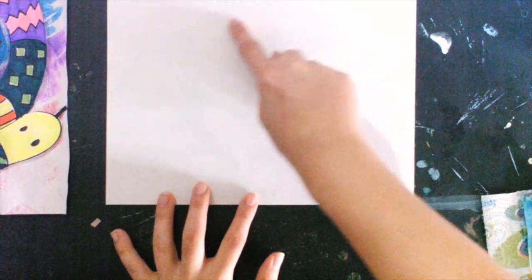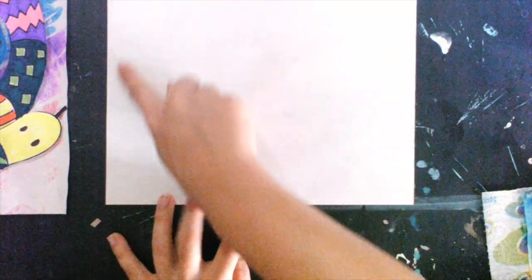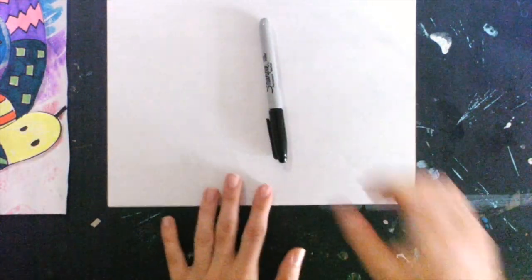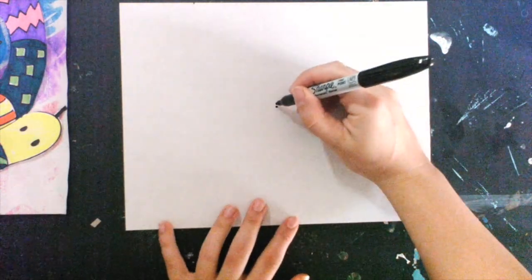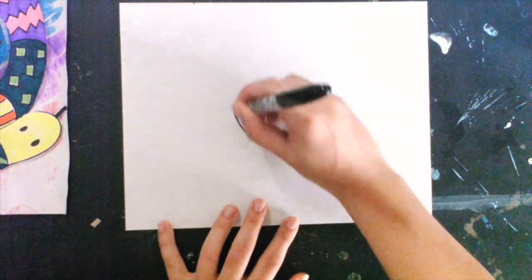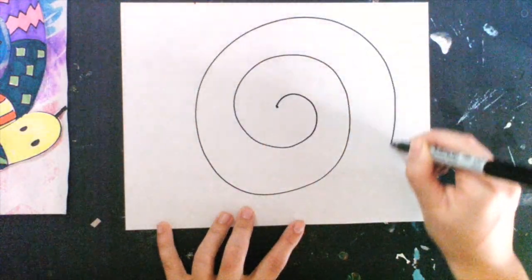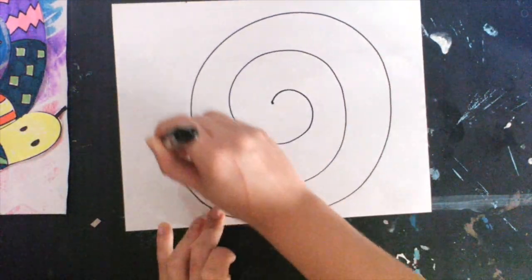I'm going to practice making a spiral with my finger, starting in the center and then growing out. I will use a Sharpie. I suggest you use a pencil first so you can erase your mistakes. Start with a dot in the center of the paper and spiral, growing your line towards the edges of the paper.